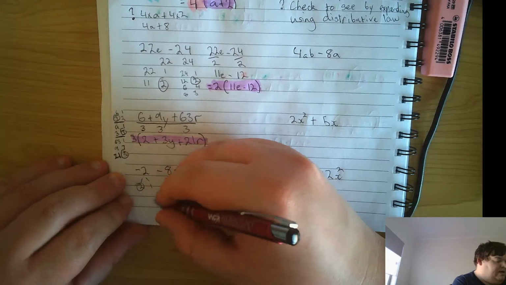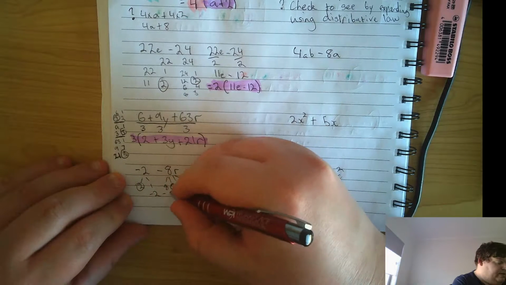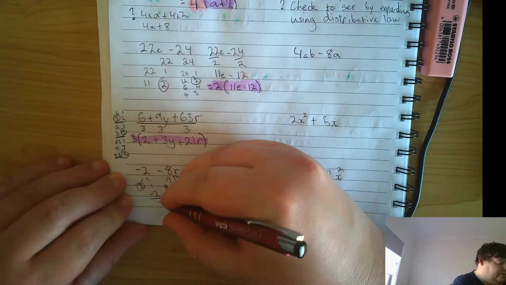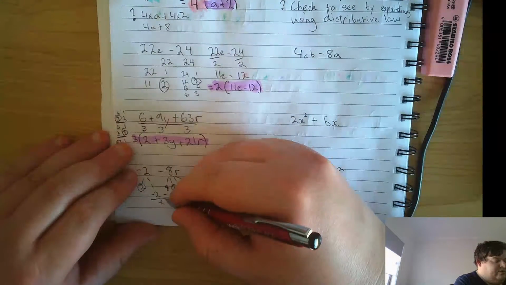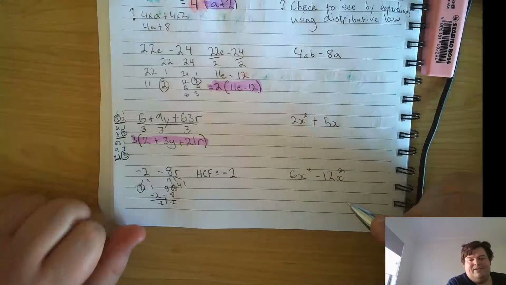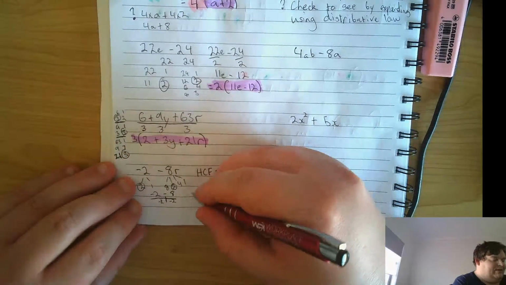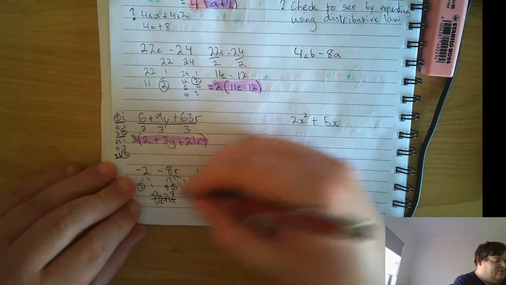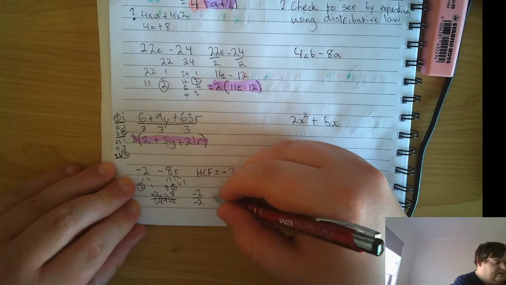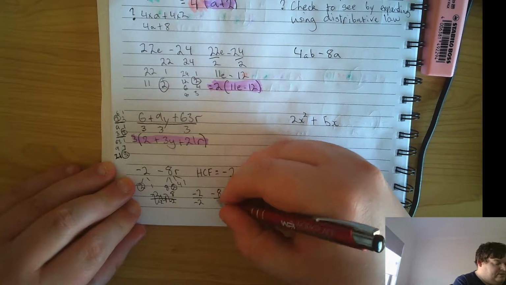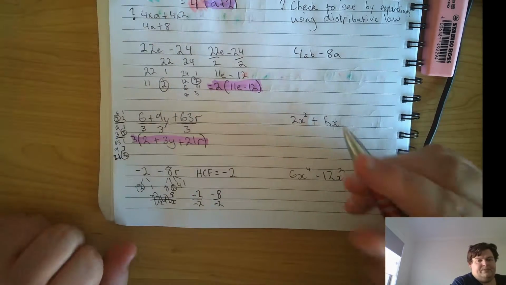So I'm going to divide both of these values by minus 2. I should split those up. I'm dividing both of these values by negative 2. Let me redraw that. There we go, that's probably a bit clearer.